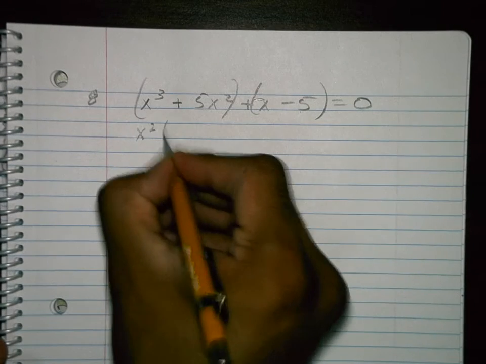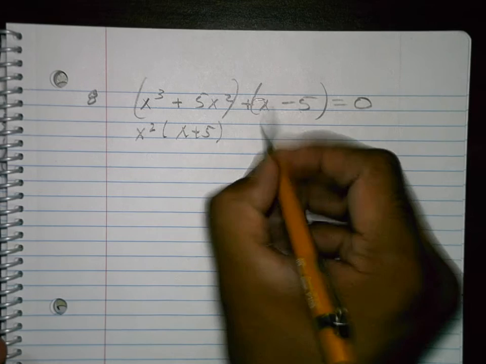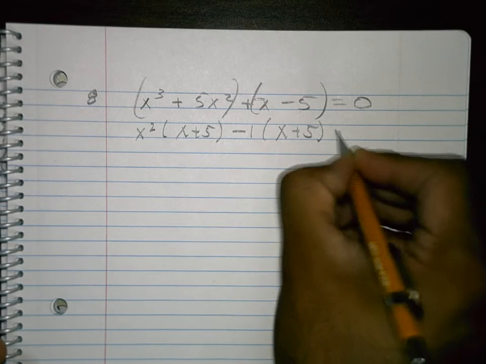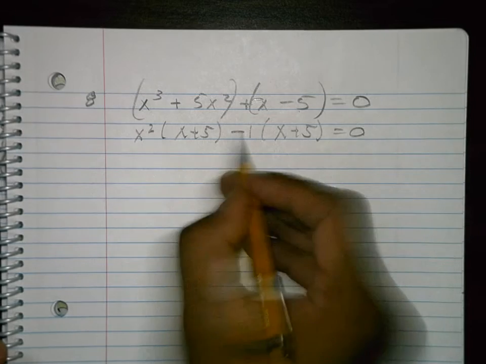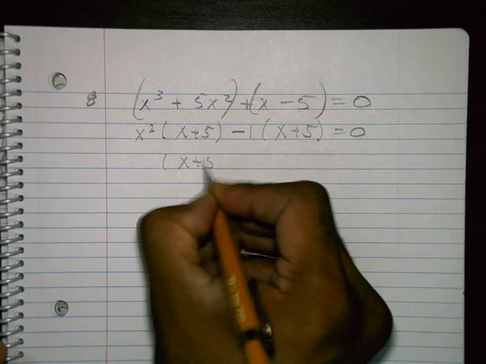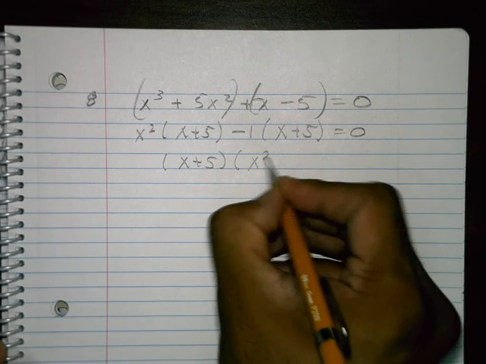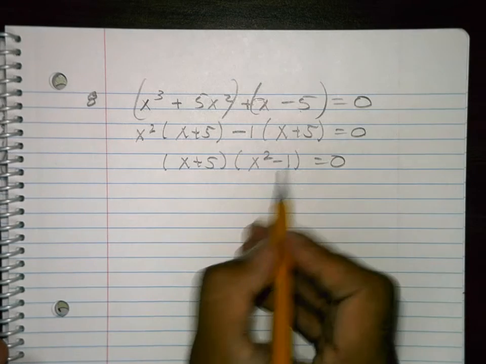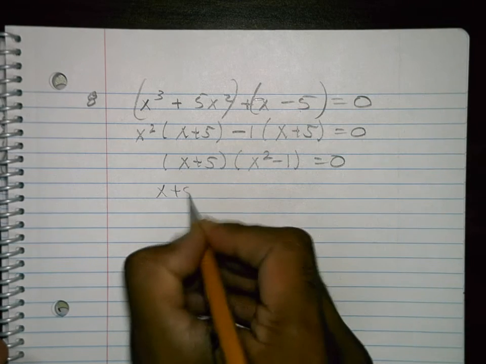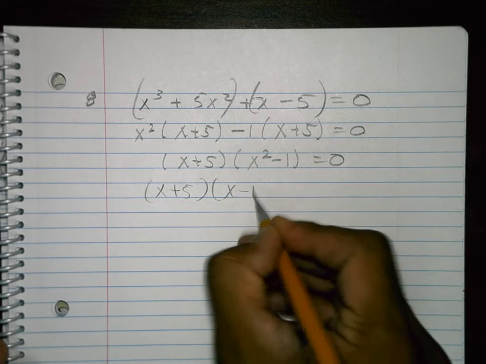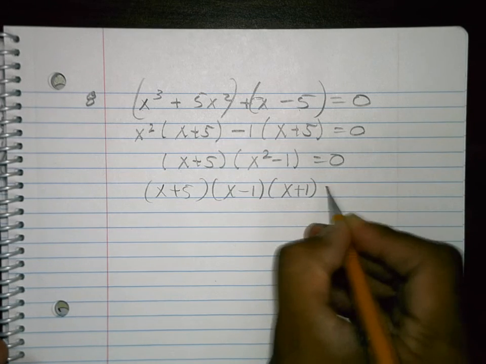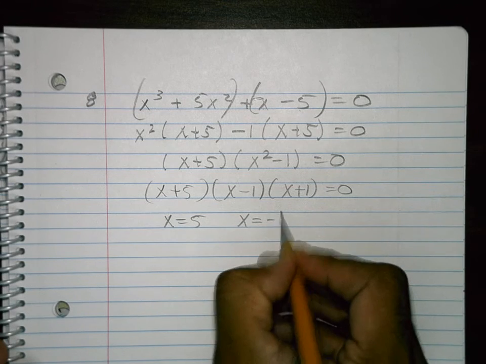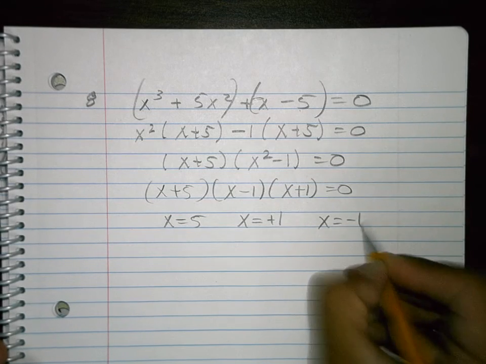So I take a GCF out of the first 2 terms. I take a GCF out of the second 2 terms. And if the binomials match, that's a GCF, so that comes out. And it leaves me with x squared minus 1 equals 0. And right when I think I'm done, I'm not, because that also factors as a difference of squares. And x equals -5, x equals +1, and x equals -1.